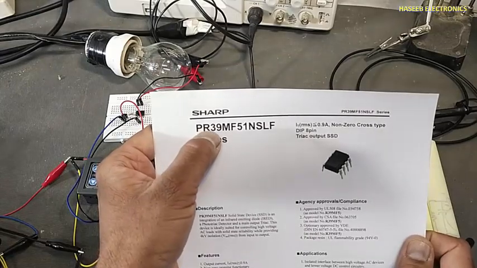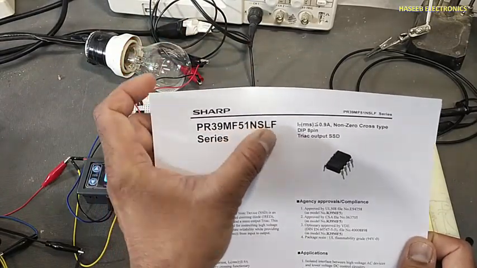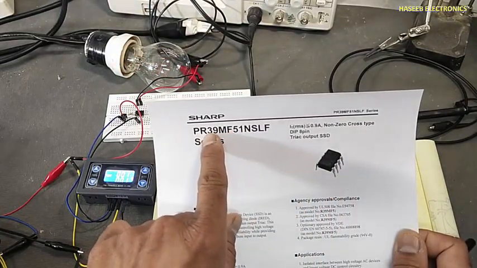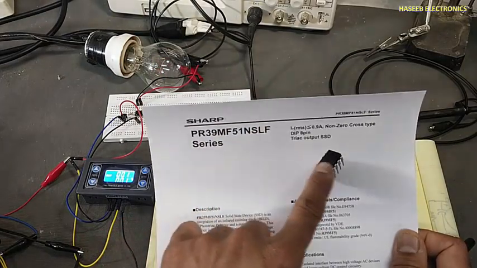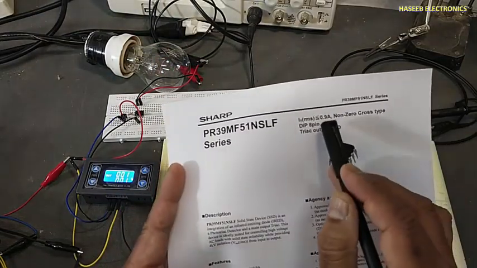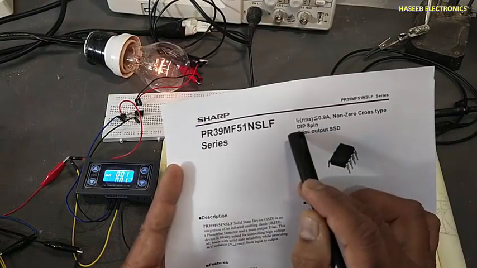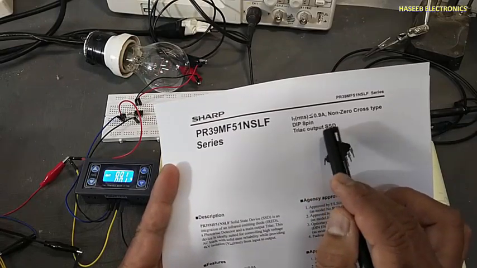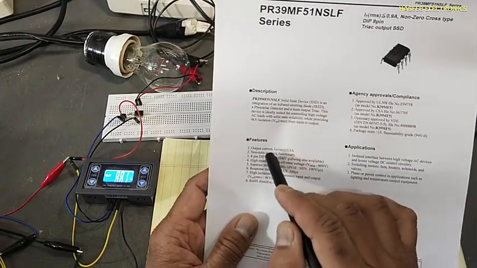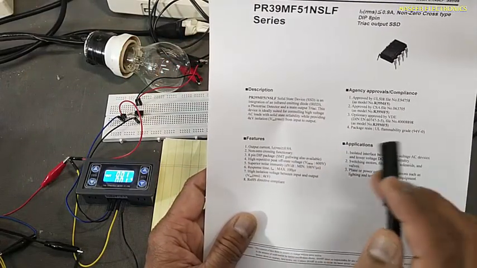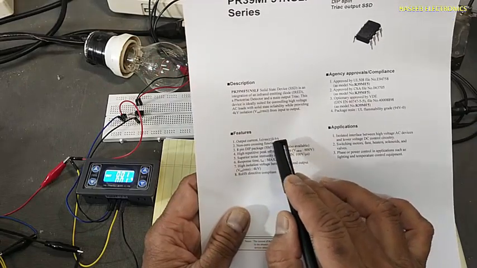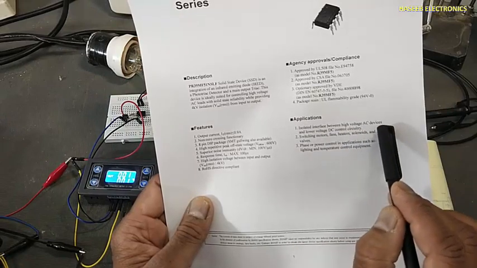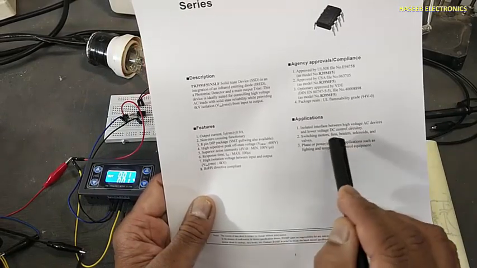Its part number is PR39MF51NS. And if we look at the IC, the marking reads R39MF5, with the 1 in the second line. It is a 0.9 ampere non-zero cross type Triac output SSD, solid state device. It is used to control AC loads. It can provide up to 0.9 ampere RMS output current. It is an isolated interface between high voltage AC devices and low voltage control circuitry.